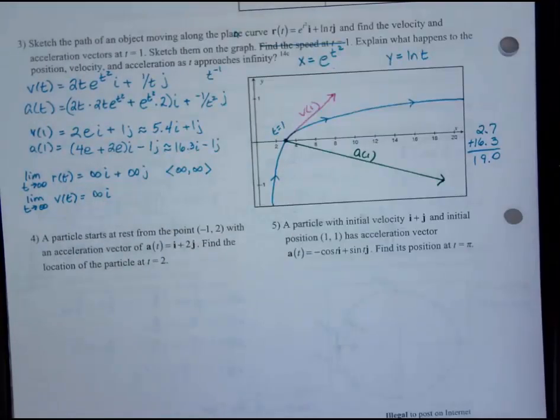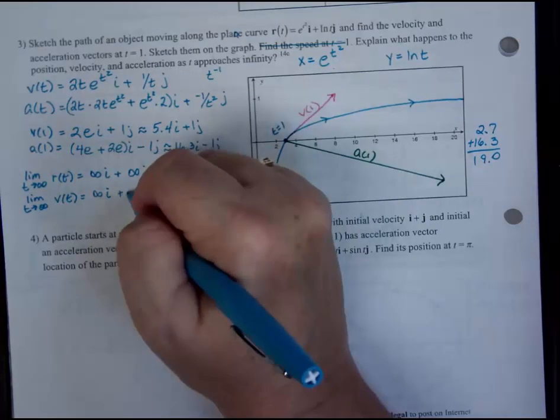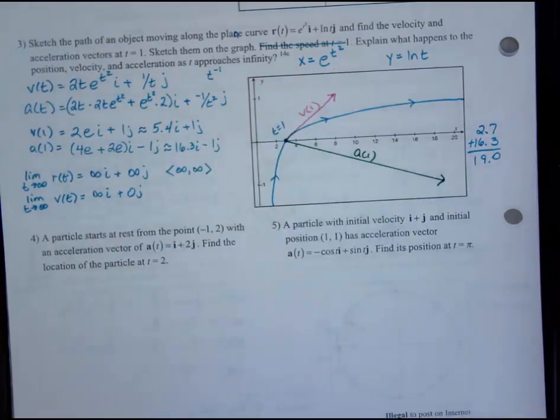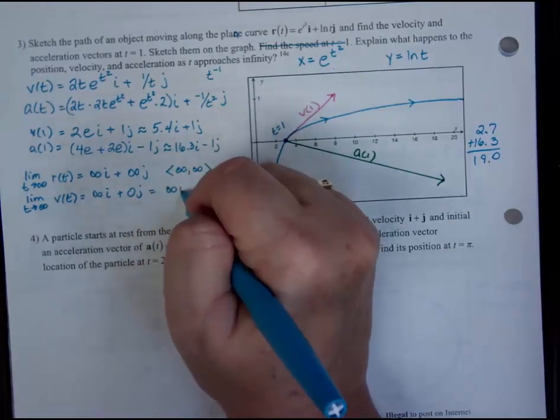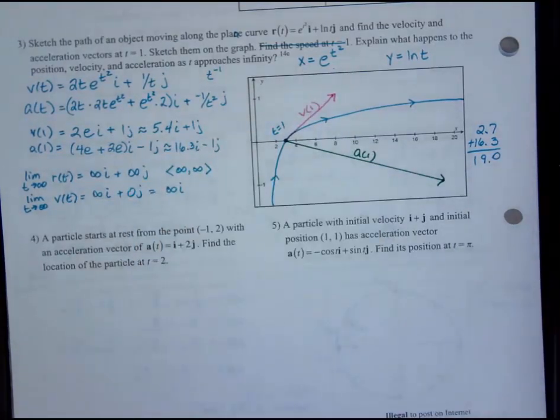So that means plus 0j, which is very simply written as infinity i. Now what infinity i means is the vector is only going right, but it is not going up at all. So as you approach infinity, the velocity vector continues to go in the flat direction. Do you follow what I'm saying? It's going off to the right.